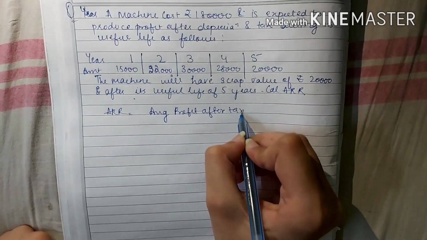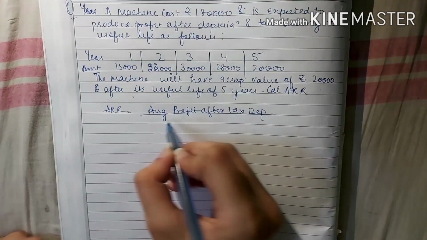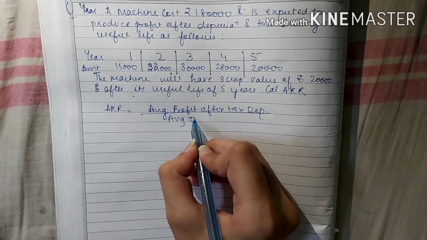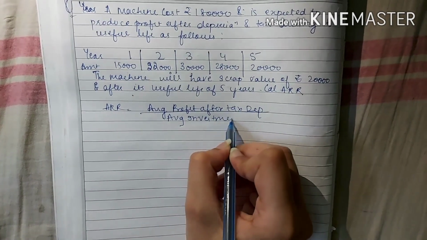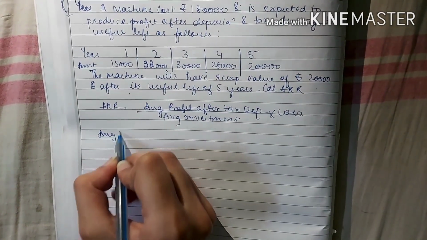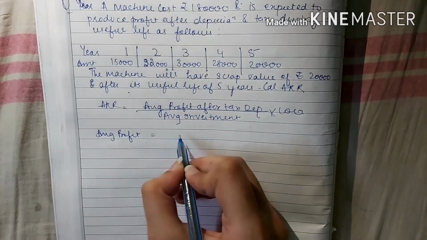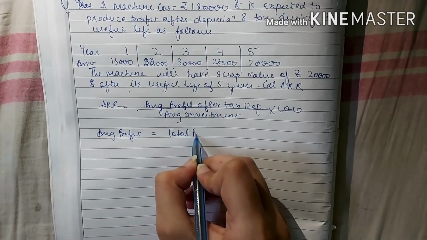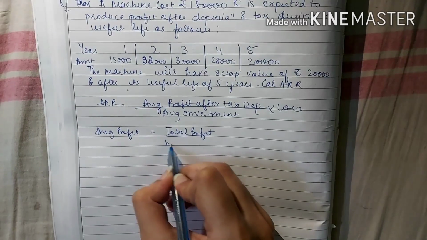ARR is average profit after tax and depreciation upon average investment into 100. So average profit after tax and depreciation will be total profit upon number of years.